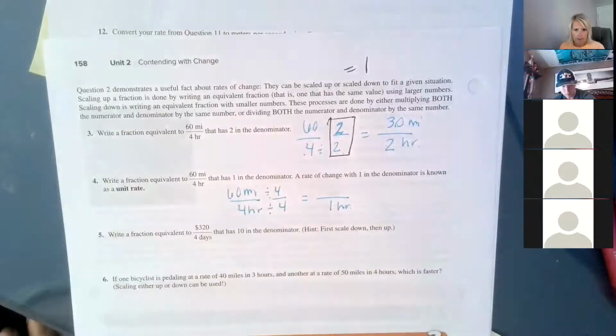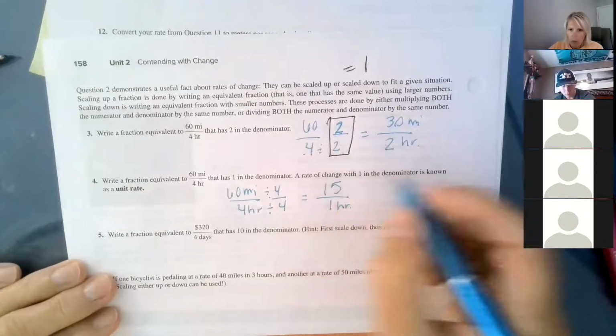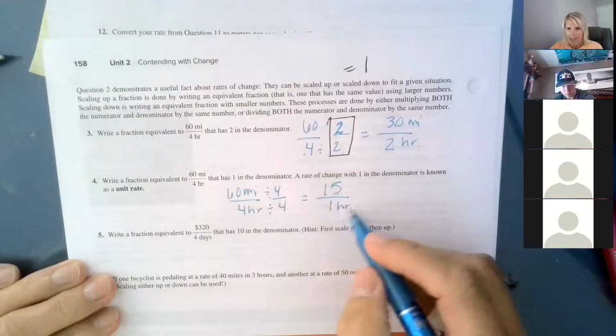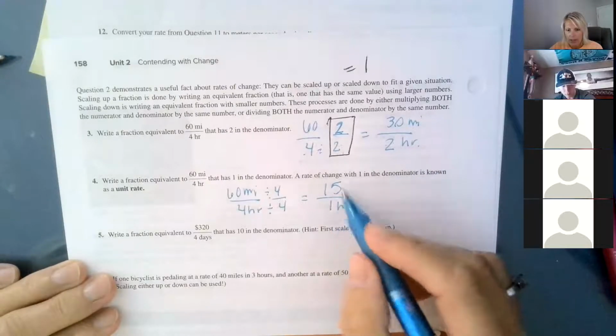So did anybody get this unit rate? 15 miles per 1 hour. 15 miles per 1 hour. So once you have a unit rate, you can scale up as much as you want. So that's the benefit of getting to the unit rate.